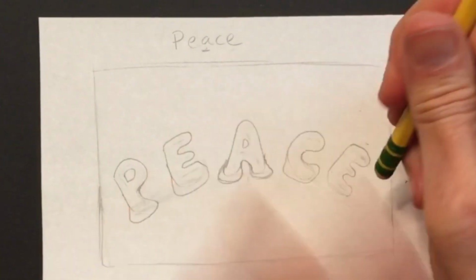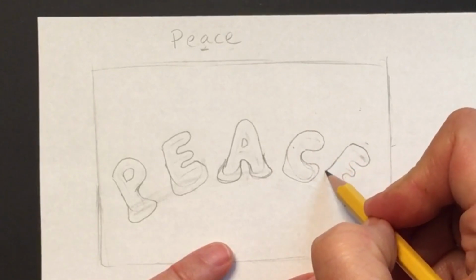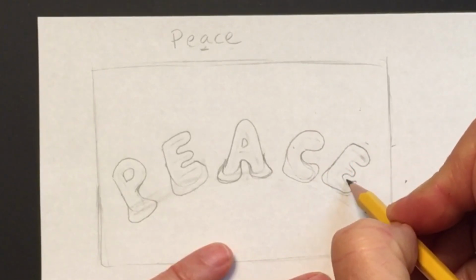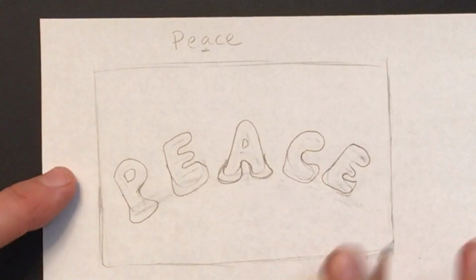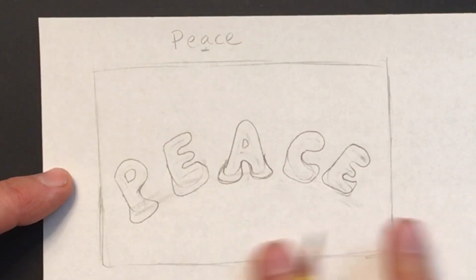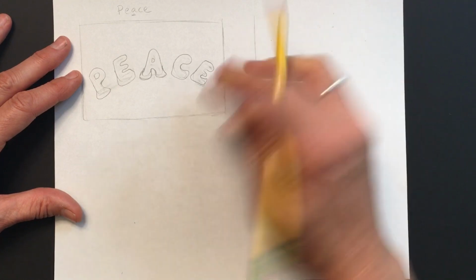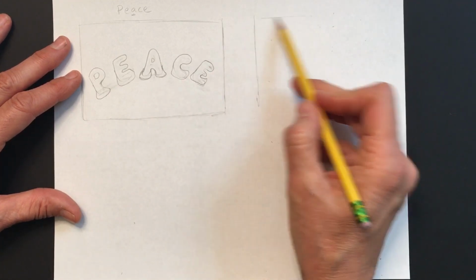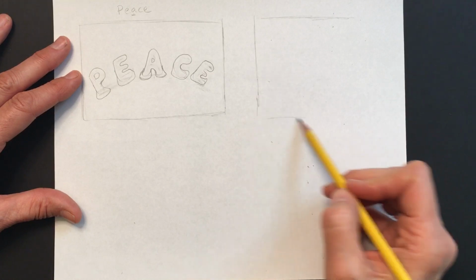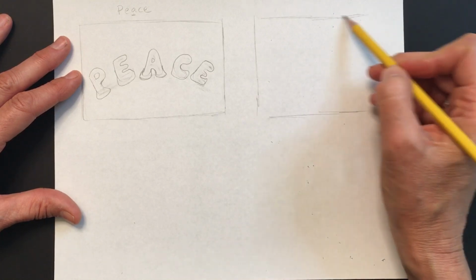So I'm kind of changing out my letters just a little bit. And I could keep playing with that. I could do different things with those letters. So that would be one style. Another one lets me just have a quick little look at what I might possibly have. I could do another one. I would just make another rectangle, another thumbnail.